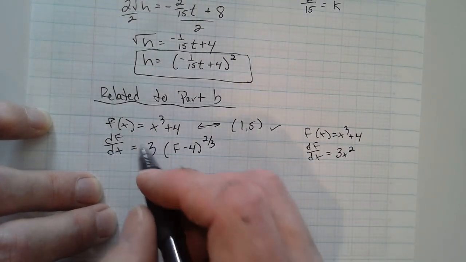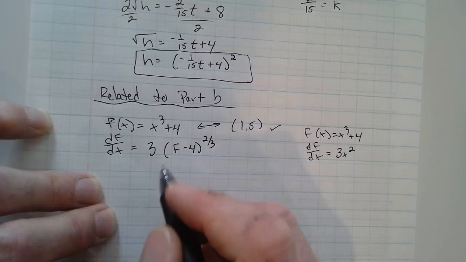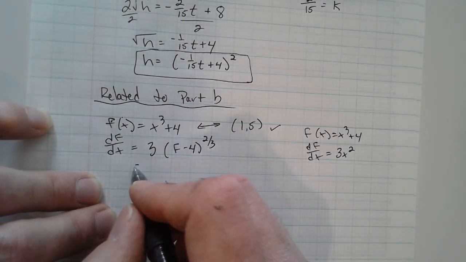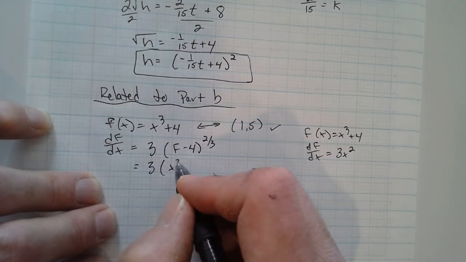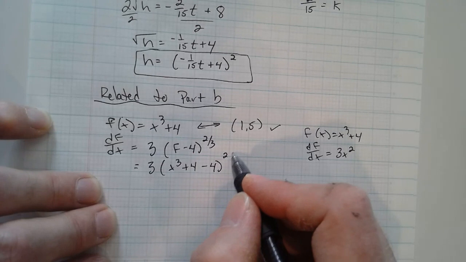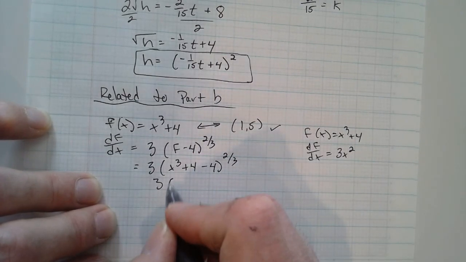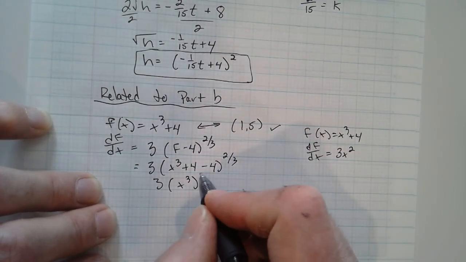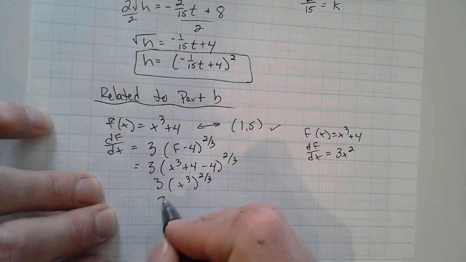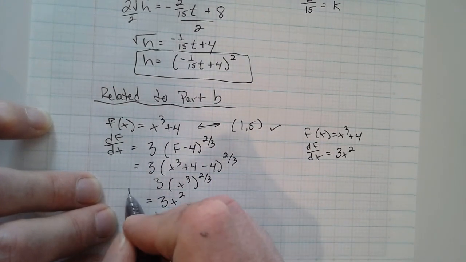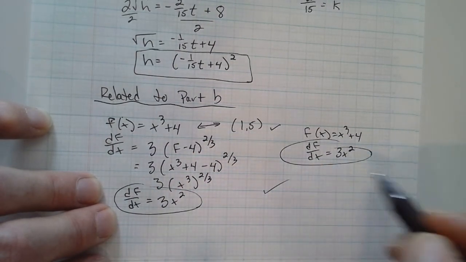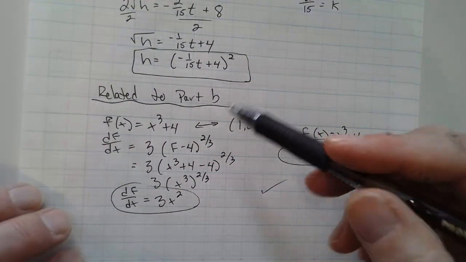So our differential equation is in terms of f, not x. So let's replace our f with x cubed plus 4, and minus 4, to the 2/3. So we get 3 times x cubed to the 2/3. x cubed to the 2/3 is x squared. And we get df dx equals 3x squared. So it verifies to be a solution.